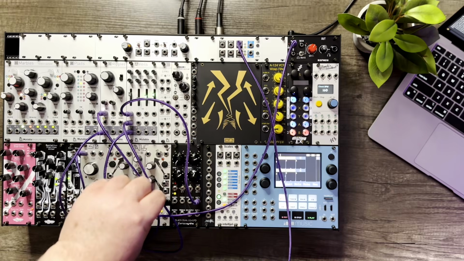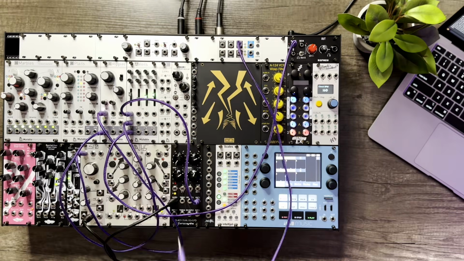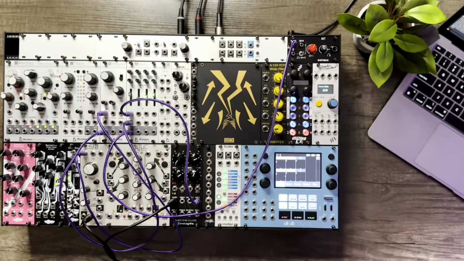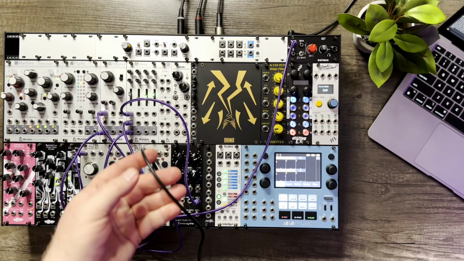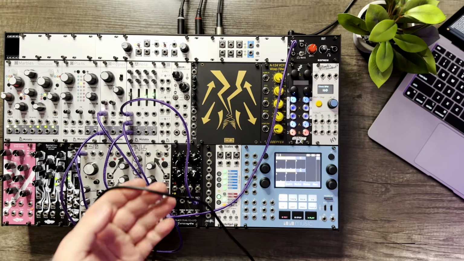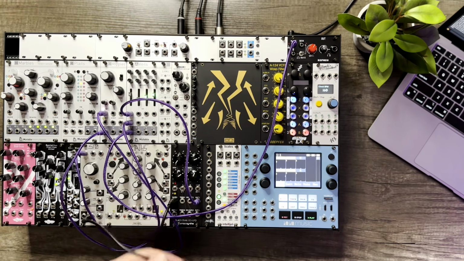Now, remember earlier when I said you can't really do any damage patching audio and CV in a modular system? Well, in this case, you'll want to be particularly careful not to patch your DC coupled outputs to your speakers, or in fact to anything not CV related.